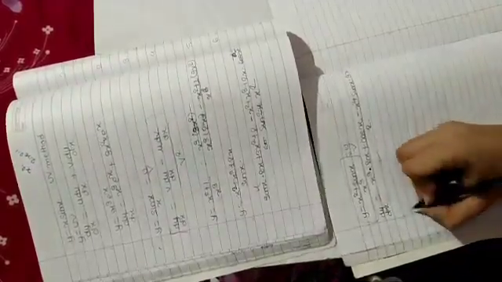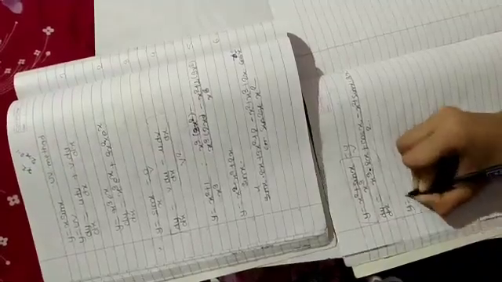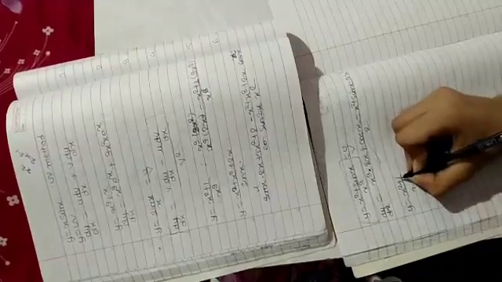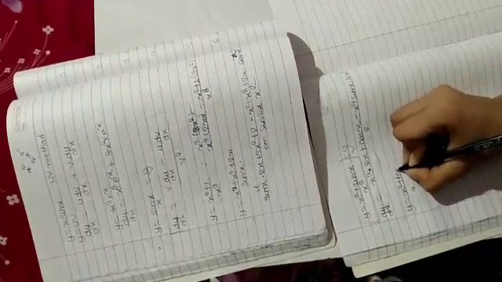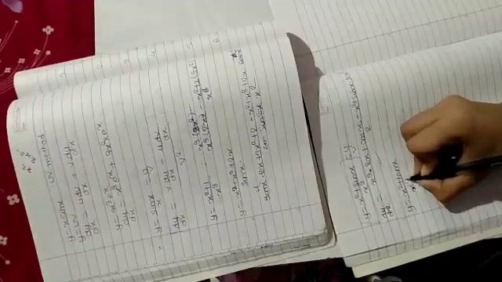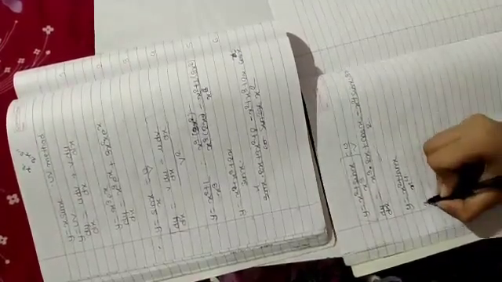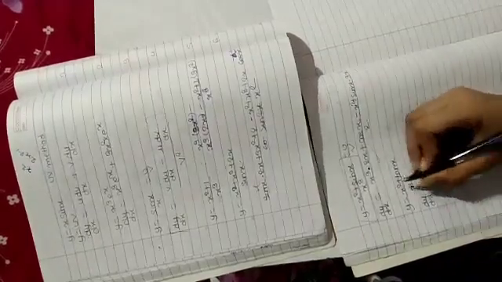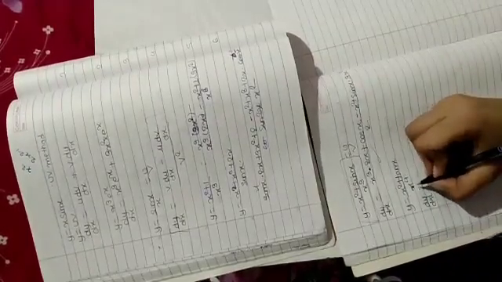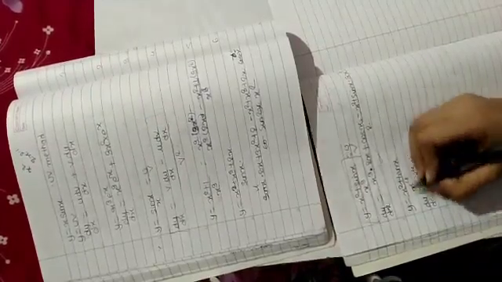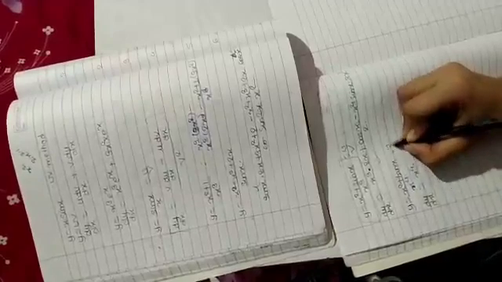Let's have another example. If y is equal to (x square plus 1) by (x square plus tan x) by x to the power 4, then dy by dx will be equal to: firstly write v, which is x to the power 4, into differentiate the u term.